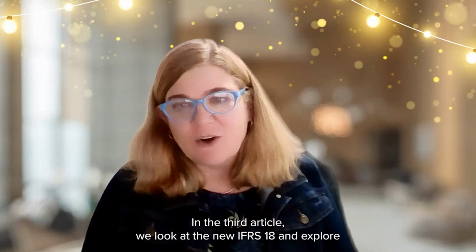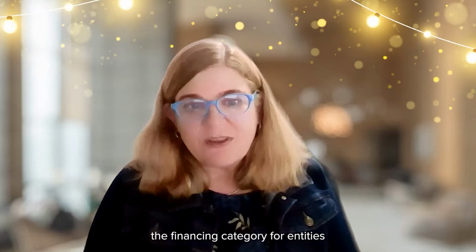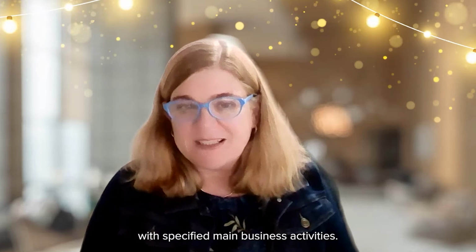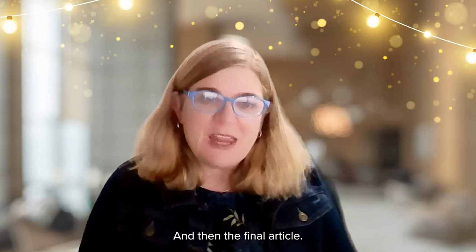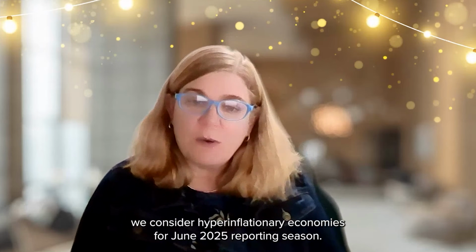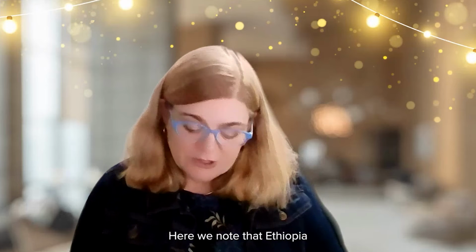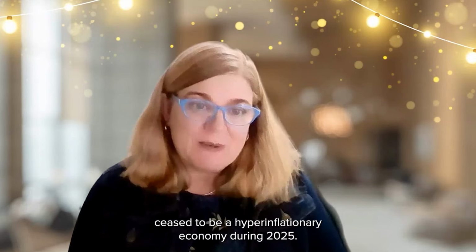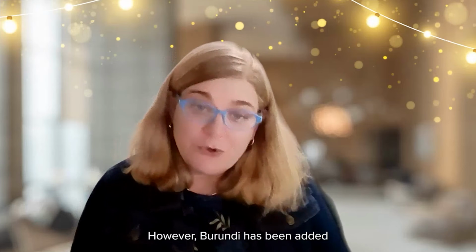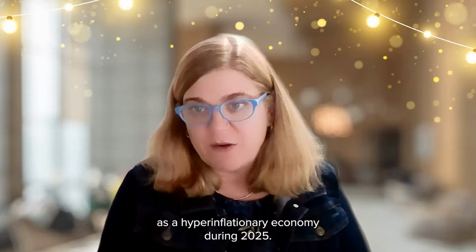In the third article, we look at the new IFRS 18 and explore the financing category for entities with specified main business activities. And then the final article in this section, we consider hyperinflationary economies for June 2025 reporting season. Here we note that Ethiopia ceased to be a hyperinflationary economy during 2025. However, Burundi has been added as a hyperinflationary economy during 2025.